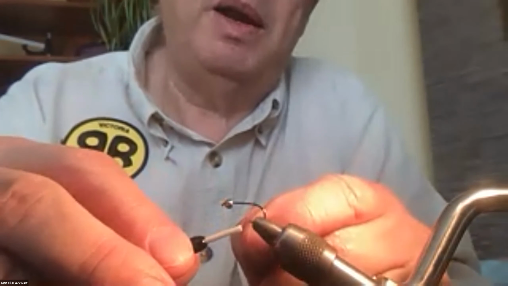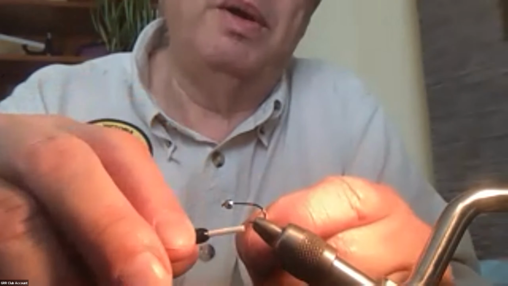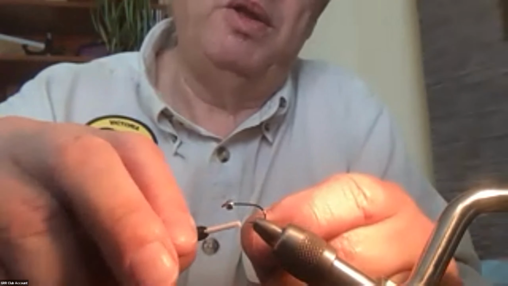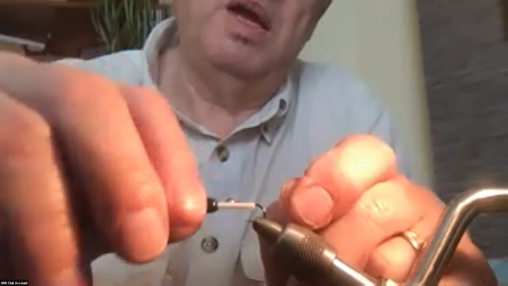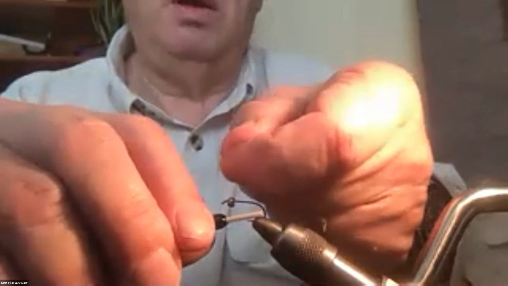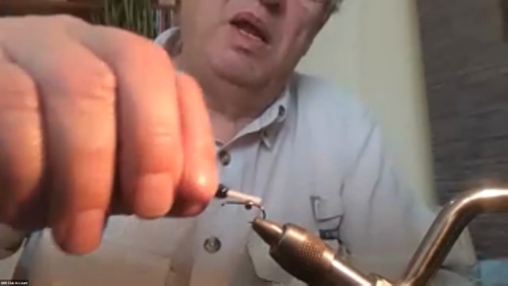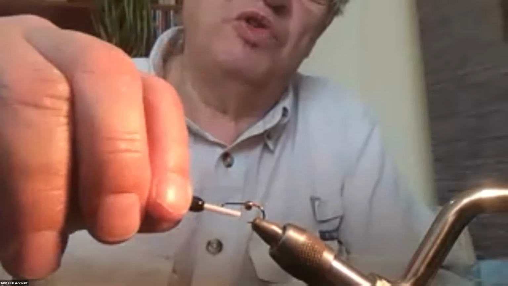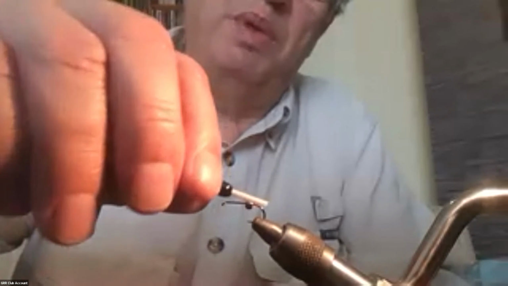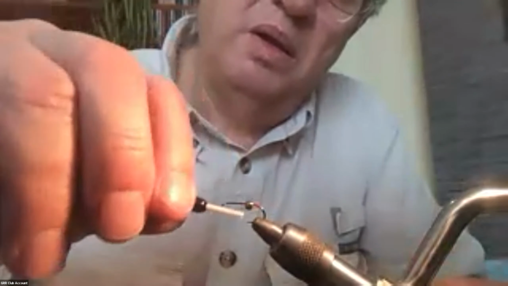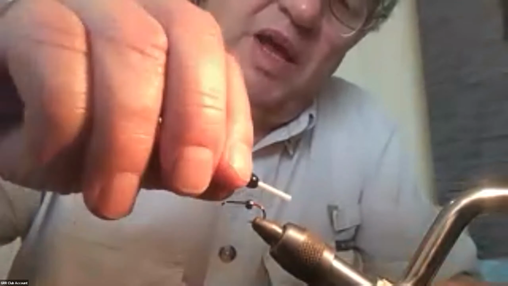So we'll start with that, and I'm going to start with the red thread just over the point of the hook. I'm going to get it started down there, and just wrap right to the bend. Then I'm going to wrap in touching turns all the way around the bend until I'm sort of halfway down the back.